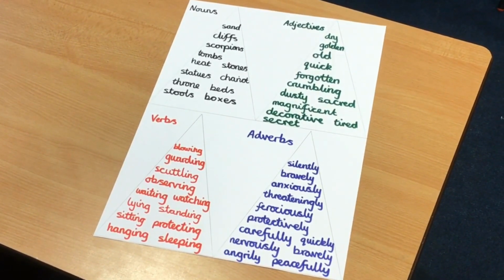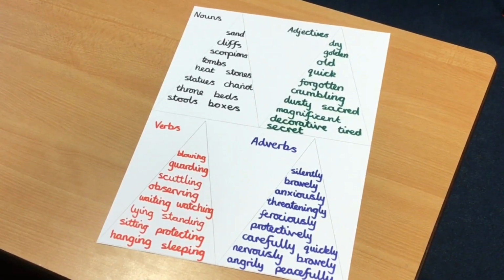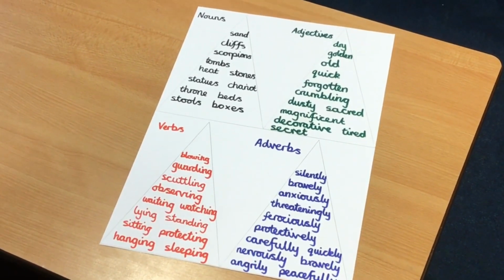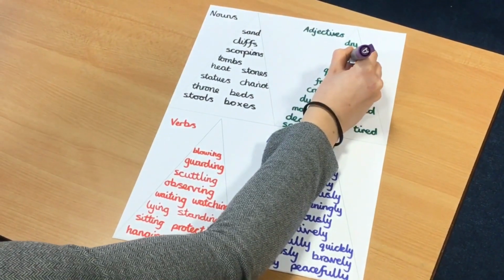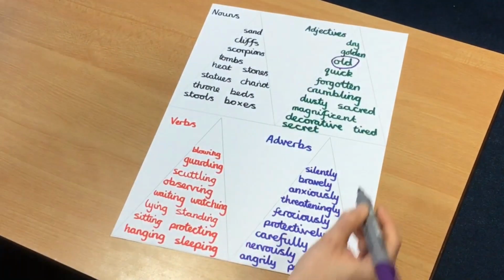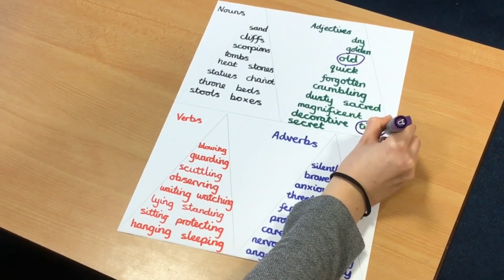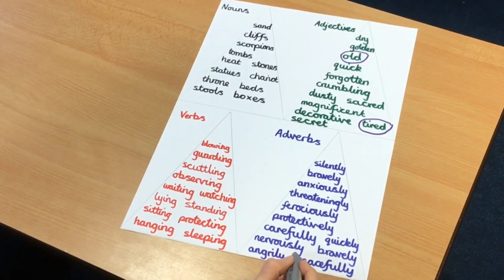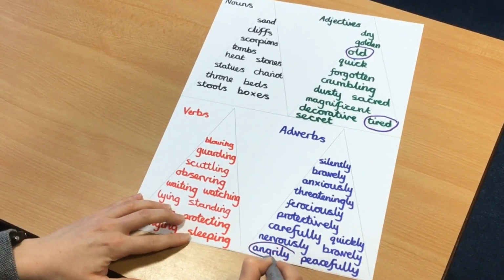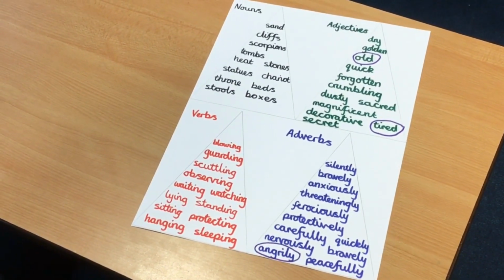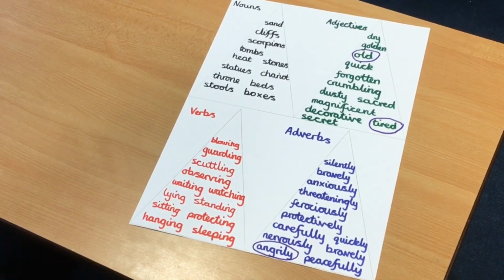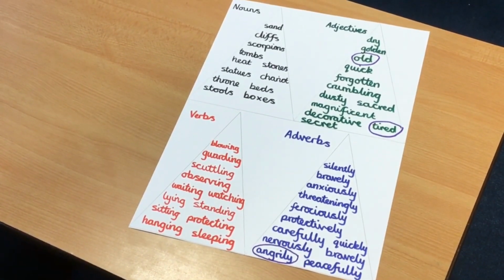So, Year 4, I've been having a look at some of the words in my word bank that we did yesterday, and I don't think some of them show the rich vocabulary that we're thinking about for our learning objective today. So, I'm not sure about the word old, or tired, or angrily. Now, I don't always have up-levelled words for these in my head, so what could I use instead? Well, follow me and I'll show you.